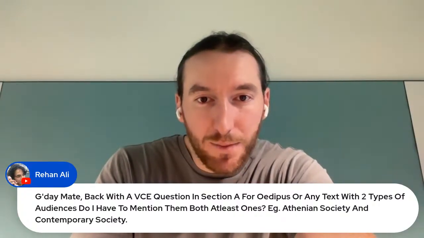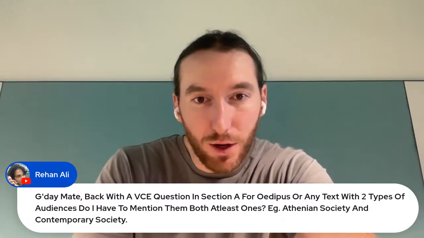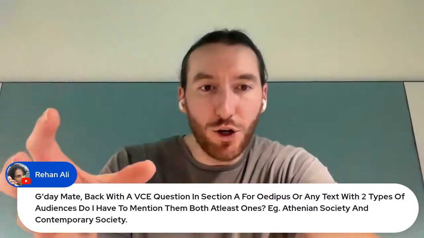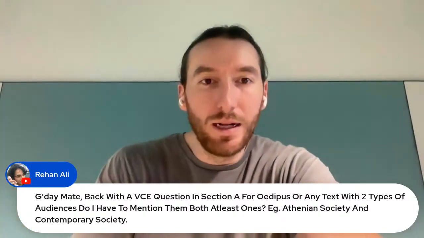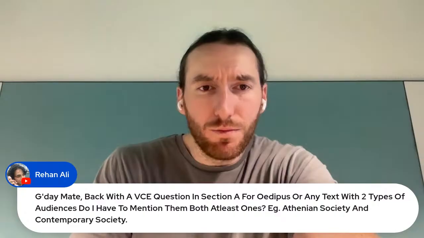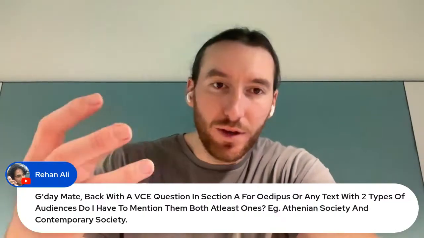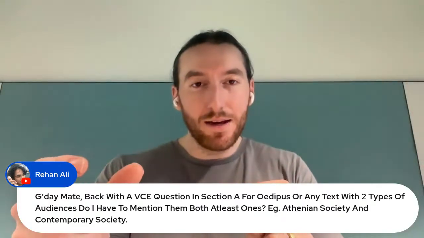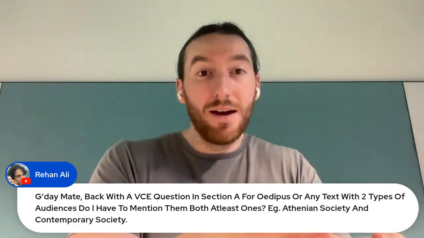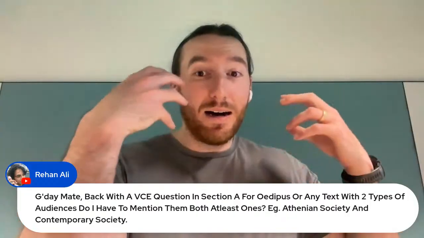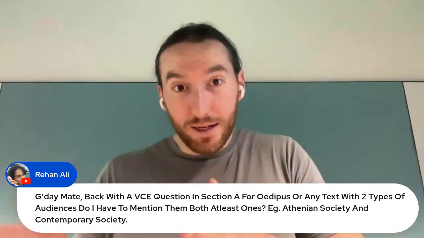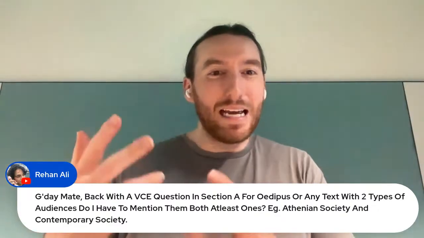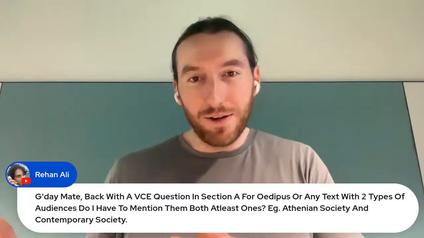So Section A for Oedipus or any text with two types of audience, do I have to mention them both? Do you mean like the contextual? You're talking about two different contexts, like contemporary society as the people now reading the text, and then the society that existed at the time of the text. You probably want to be a little bit more specific about that as well. Like, what do you mean by contemporary society? What are the values of contemporary society?